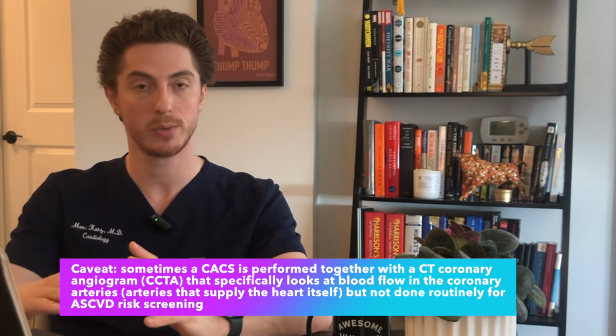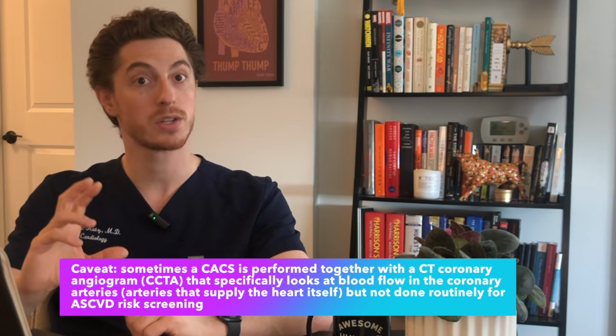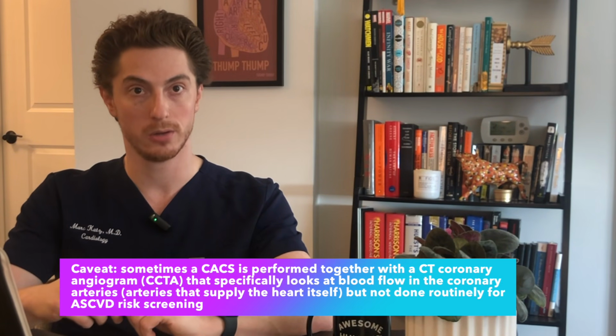We're just looking at the calcium, so we are unable to see what the blood flow in the arteries of the heart looks like. A coronary calcium score of greater than 400 is quite abnormal, but it doesn't go right up to 400. You can have up to thousands. I've seen patients with coronary calcium scores of 1500 and way higher.